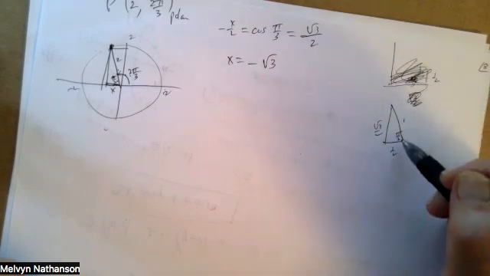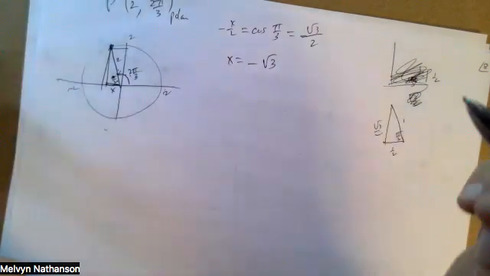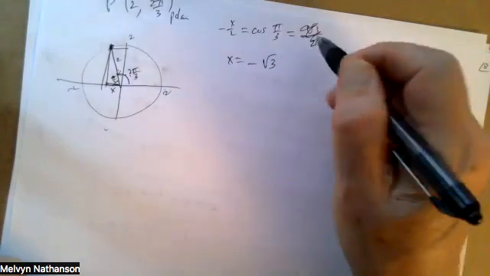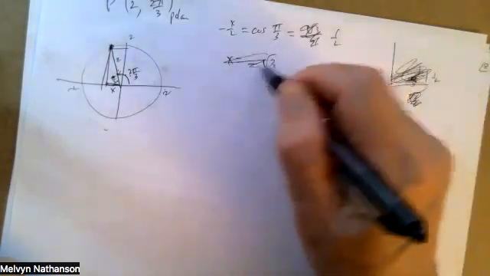Okay? This is the angle pi over 3. This is a half, and this is root 3 over 2. So this is equal to a half. So x equals minus 1.